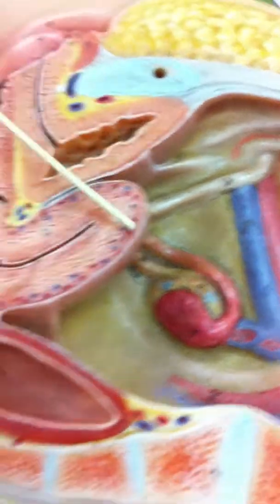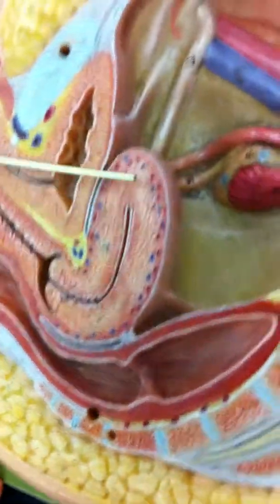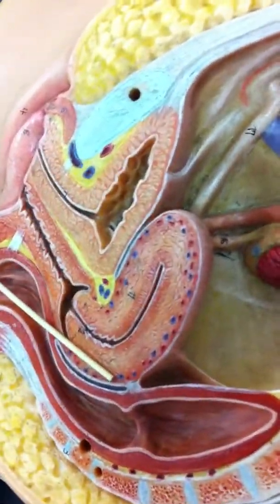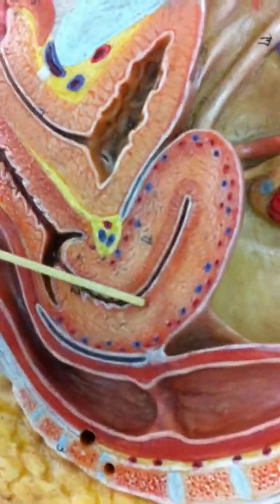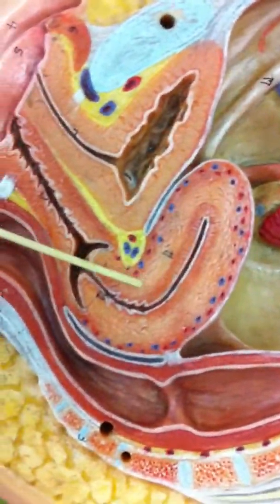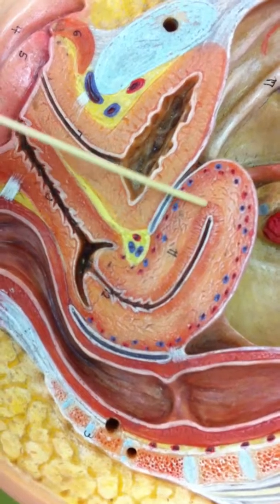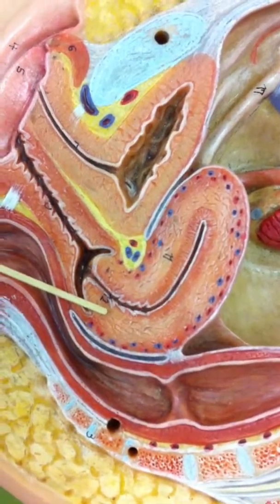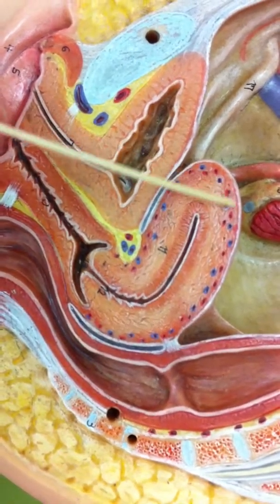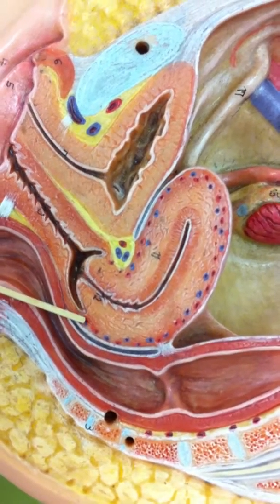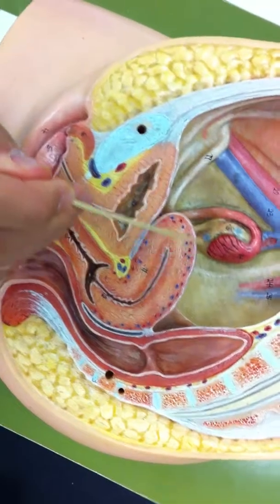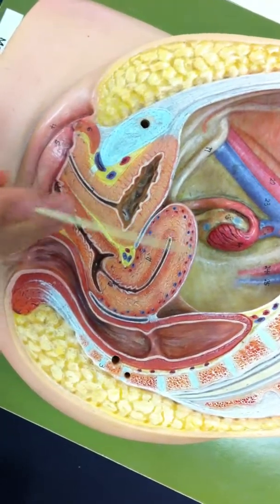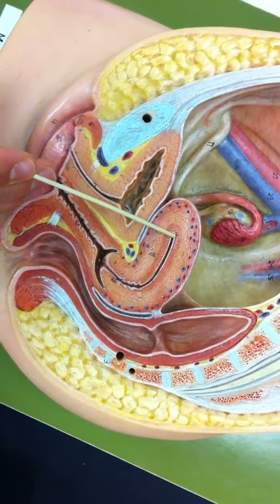Next we have the uterus here, and this is the body. The endometrium is this inner layer of tissue. The middle layer of tissue is the myometrium, and the perimetrium is the outer layer of tissue. We have the fundus, which is this curvature of the uterus, and the uterine cavity here.